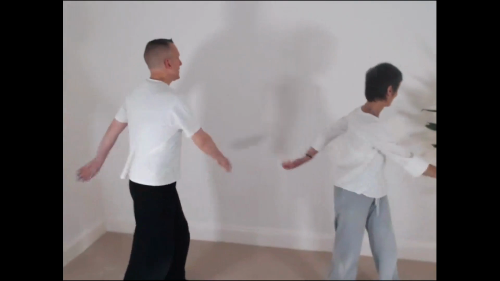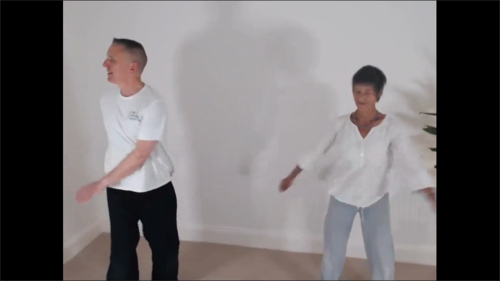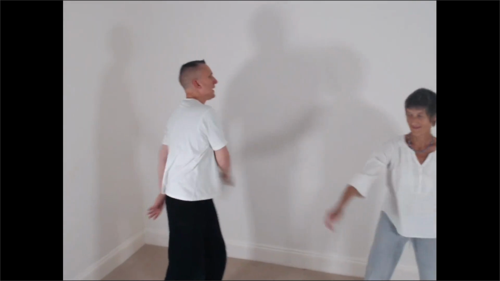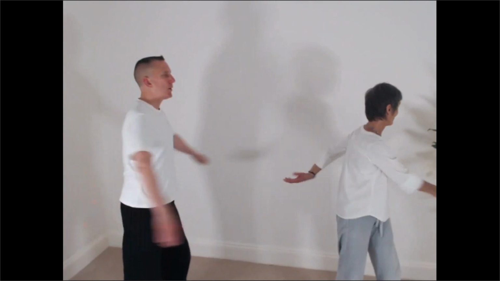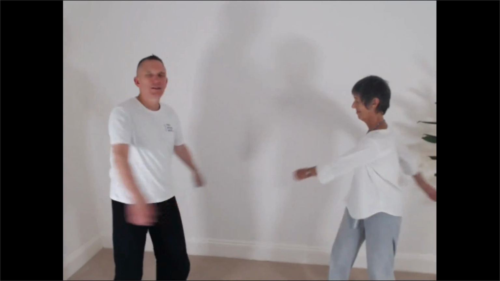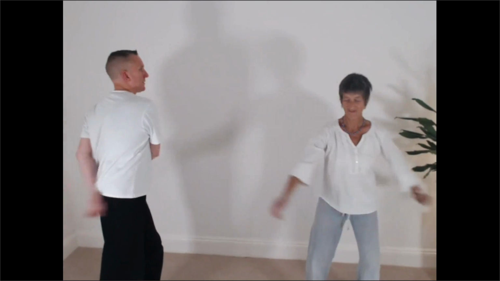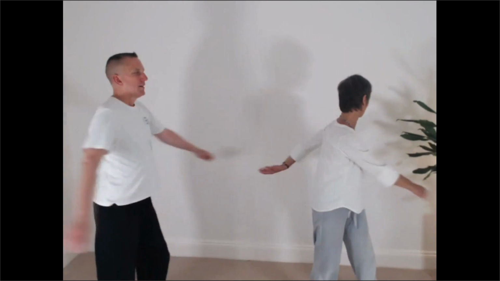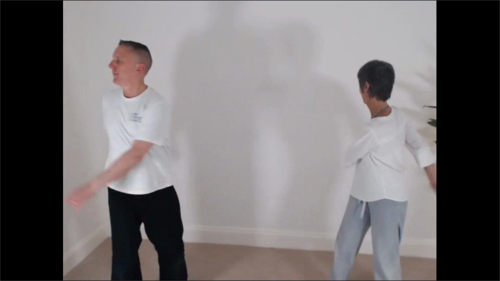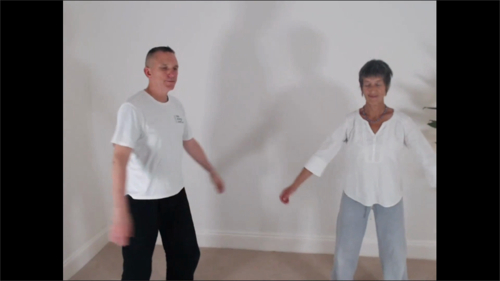And you're using your eyes, which relate to the liver, to look around. And as you're doing it, tuning internally, focusing the movement on any particular areas where you feel an obstruction. Okay, very good. Then come back to the center.